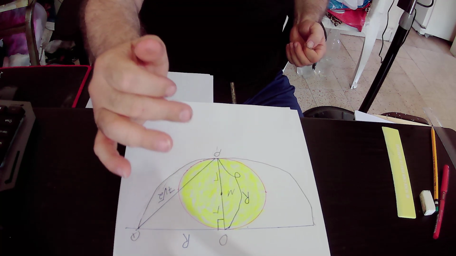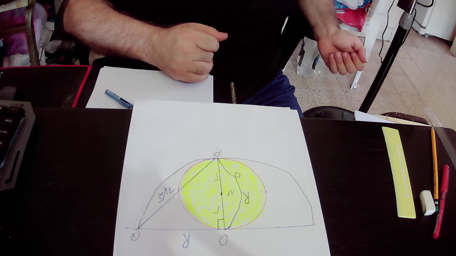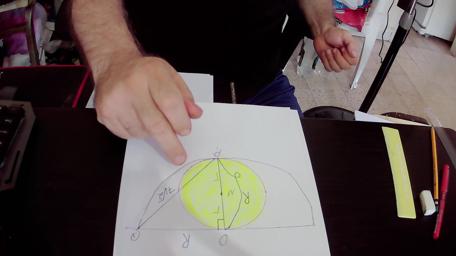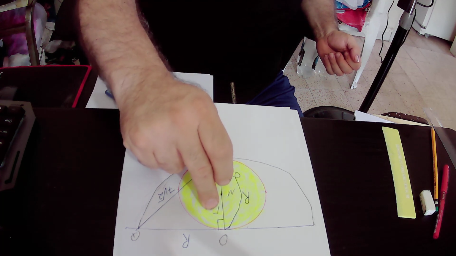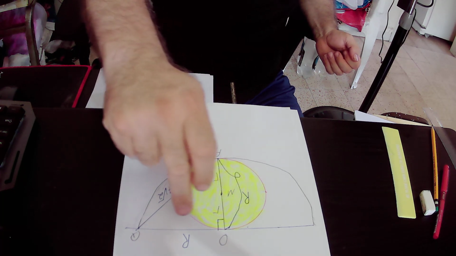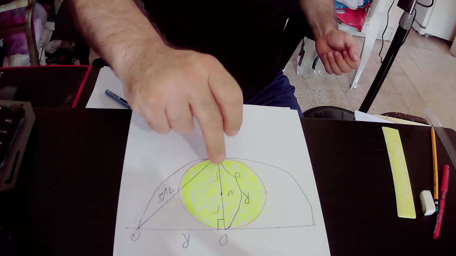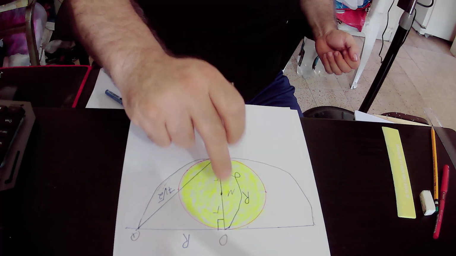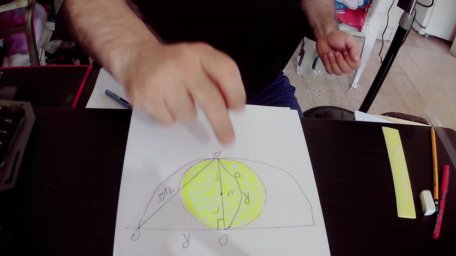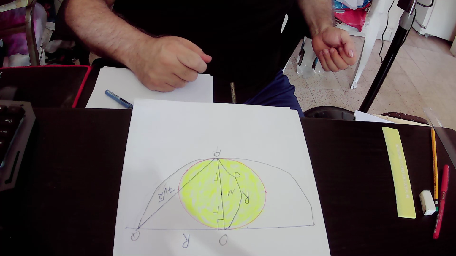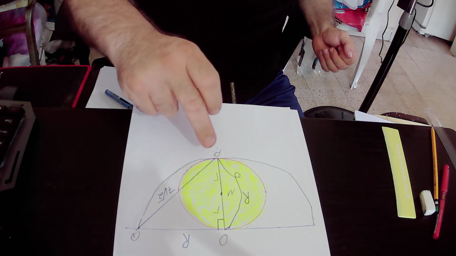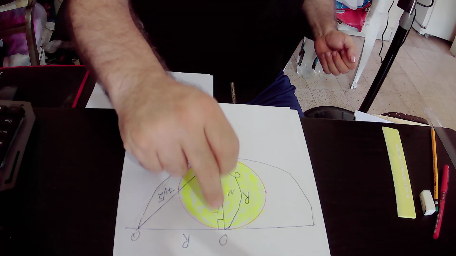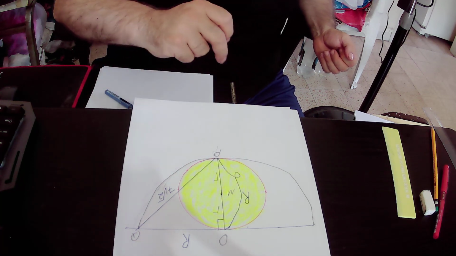For that reason, according to rule number 2, they are perpendicular to each other. That is to say, the radius is perpendicular to the tangent. That is to say, this angle is 90 degrees, or in other words, angle POQ equals 90 degrees. Okay, so actually we have here a right triangle. POQ is a right triangle because of the fact that angle POQ equals 90 degrees.